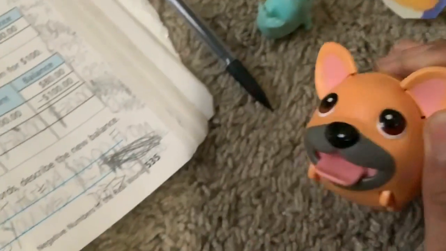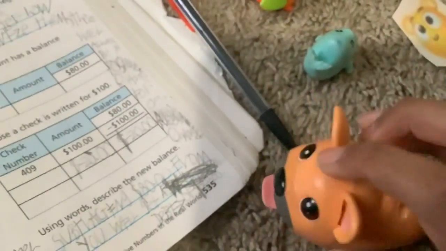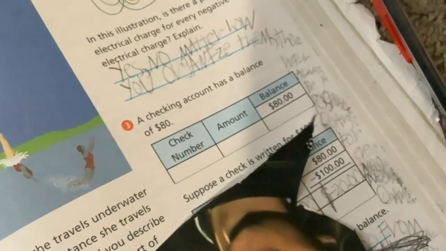And this is an economical question. Let's see if you guys can change your thinking. Get it? Change? Because money's a type of change. Oh, that's funny. Change. A checking account has a balance of $80. Well, that's easy. It's a positive 80. But that's not the full part, though. Read the other text. Oh, there's more text here.